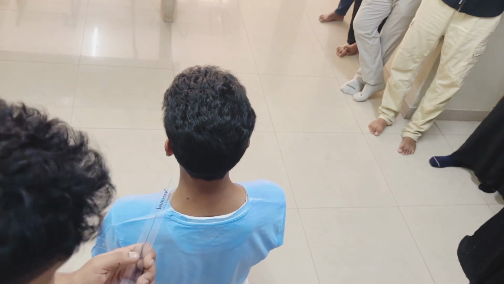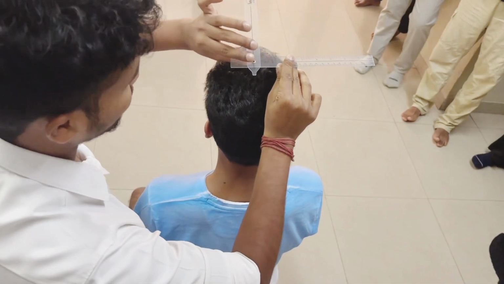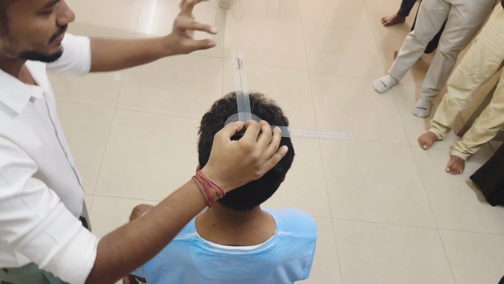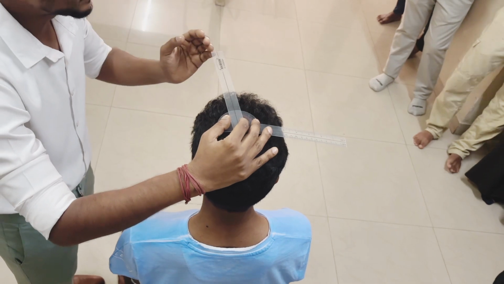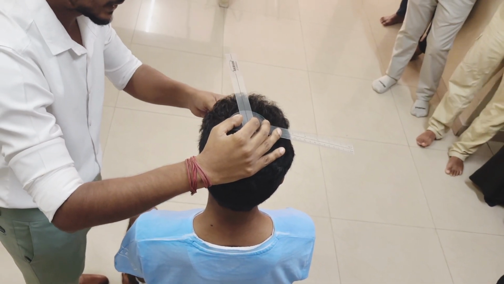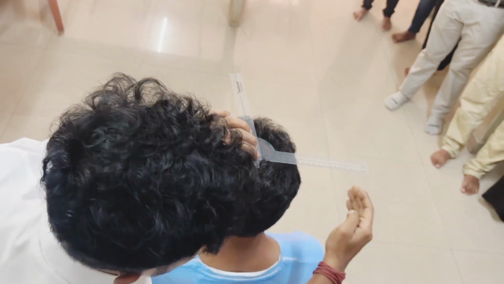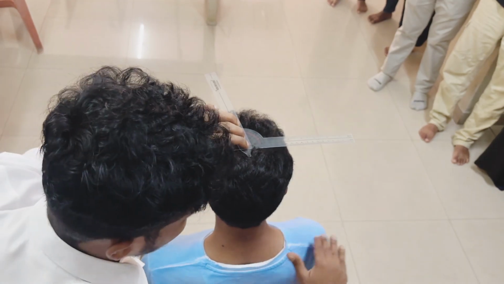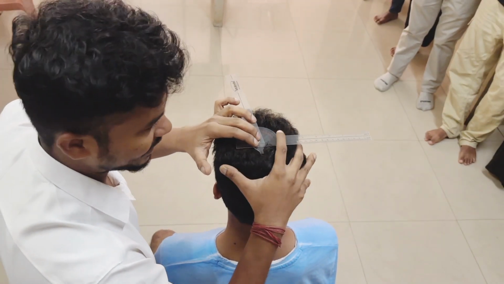After that, we take the 90-90 degree position. We keep the fulcrum at the center of the cranium. The movable arm will be at the center of the nose, and the stable arm will be parallel to the acromion process. So this is the patient position and the goniometer position.